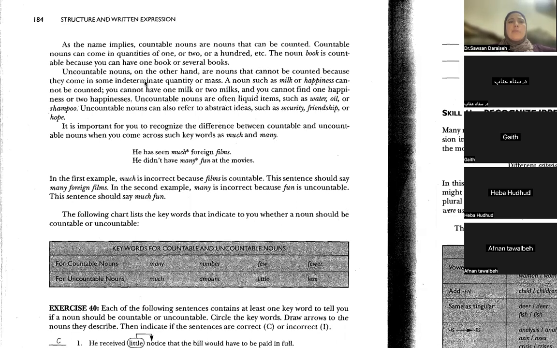So uncountable nouns, on the other hand, are nouns that cannot be counted. Why? Because they come in some indeterminate quantity or mass. Like, you really cannot count those specks of sugar. Can you really? Come on, 1 speck of sugar, 2 specks. You cannot. That's what we mean by indeterminate quantity or mass. Like rice. Are we going to count rice? That's really the reason why they are uncountable. Got the idea?